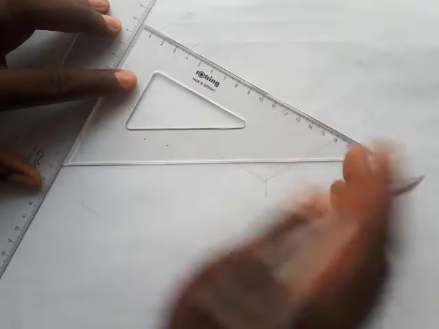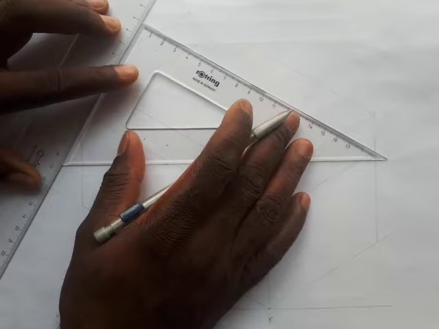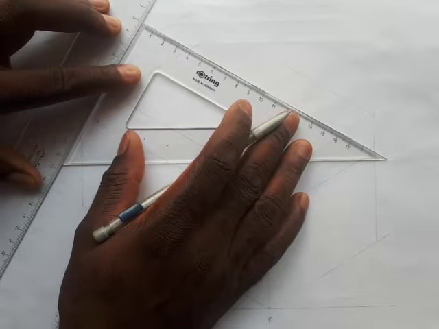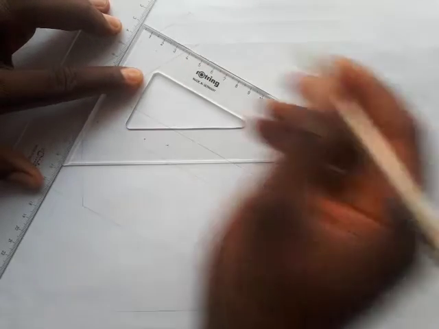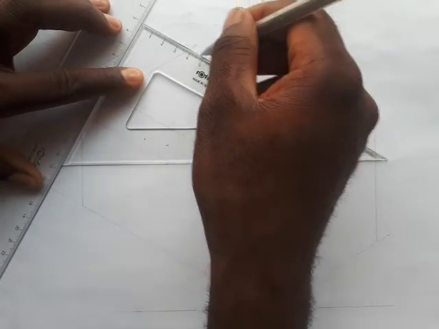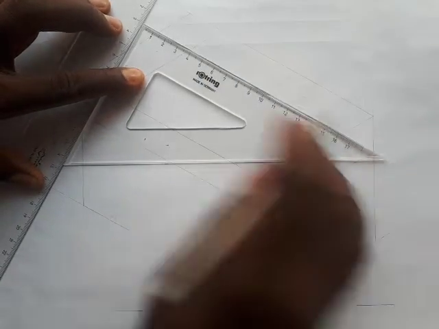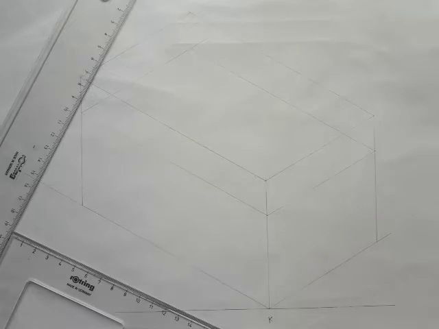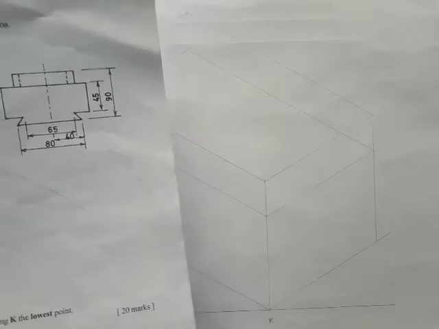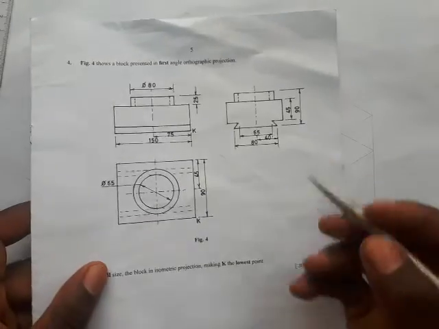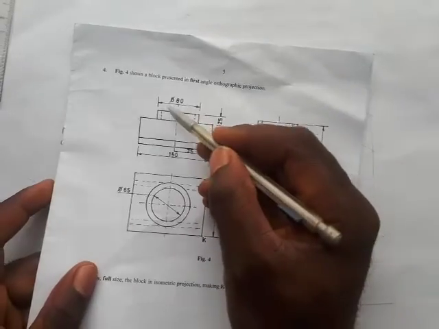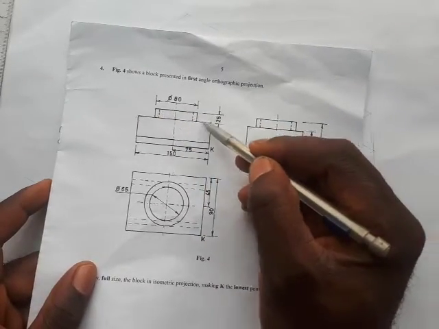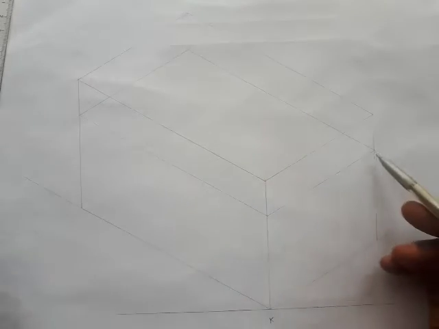Transfer lines here to this point, you have 2.5, and draw until it intersects this line. Okay, so that's it. I'm just going to dress it up. All right, so here we go. Now I've succeeded in bringing this surface out. So this is what you're seeing here.